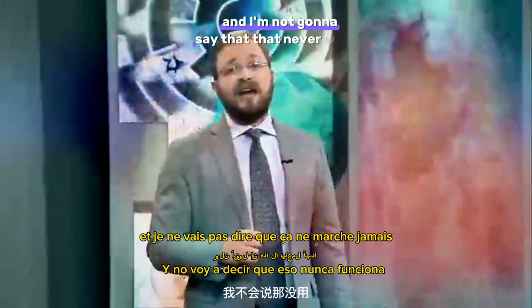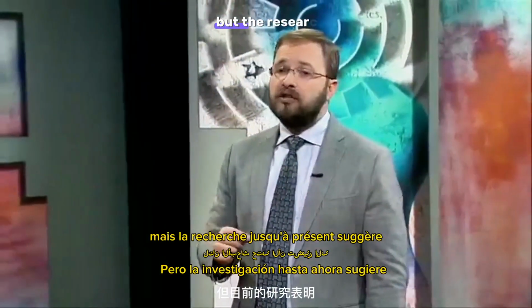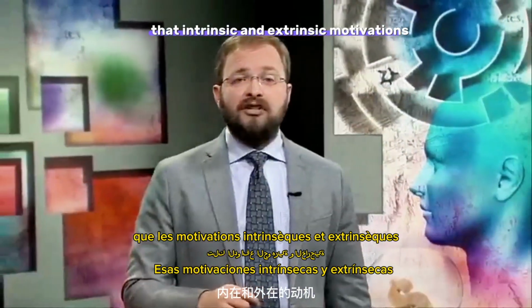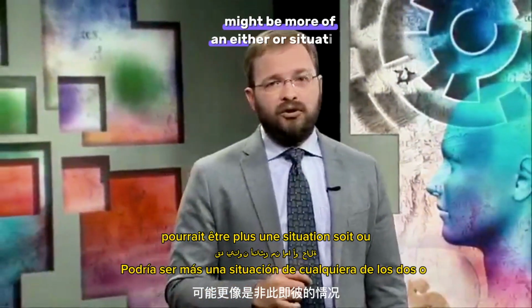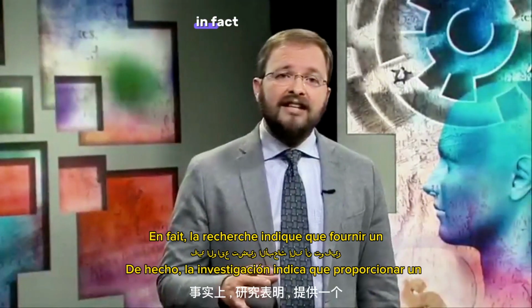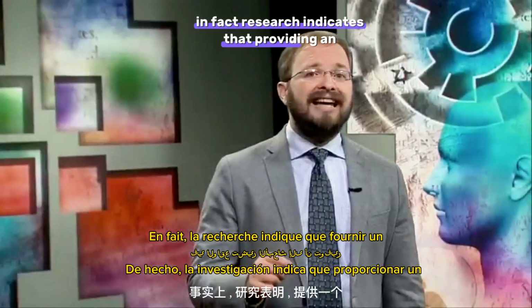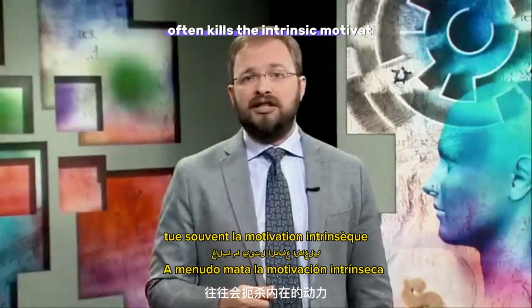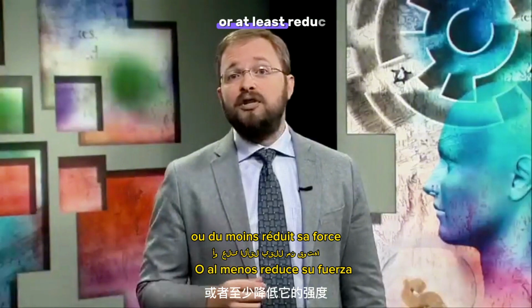And I'm not going to say that that never works, but the research so far suggests that intrinsic and extrinsic motivations might be more of an either-or situation rather than a both-and. In fact, research indicates that providing an extrinsic motivation often kills the intrinsic motivation, or at least reduces its strength.